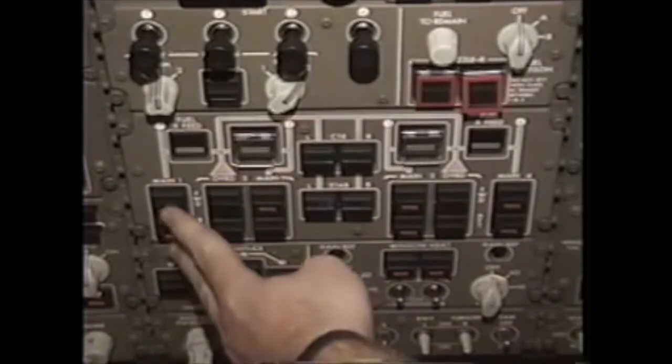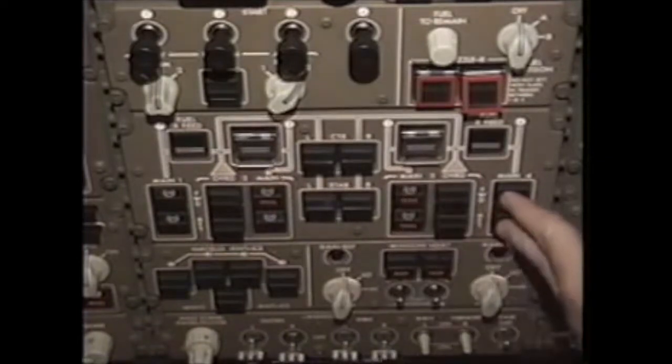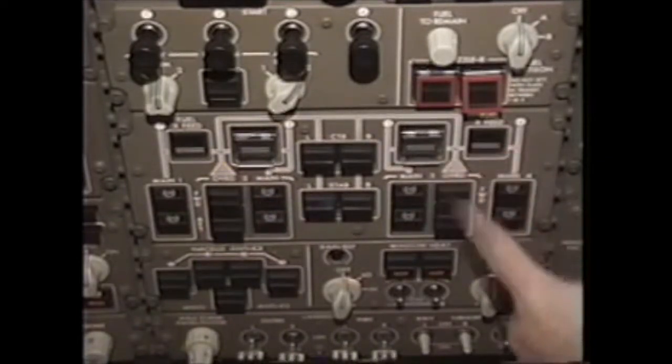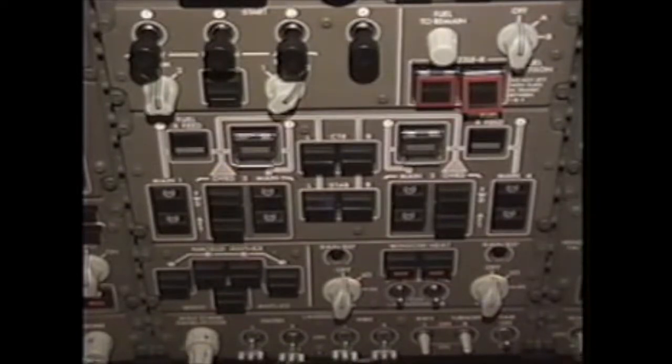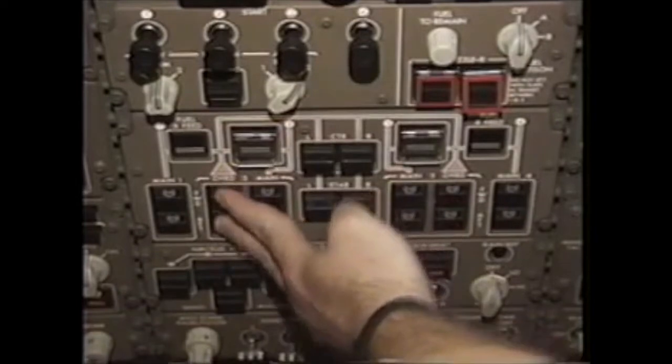Regardless of fuel load on board, the captain will always turn on the main boost pumps in all 4 main tanks. If crossfeed valves 1 and 4 were opened previously for fuel loads greater than 120, the override jettison pumps in tanks 2 and 3 will also be on.